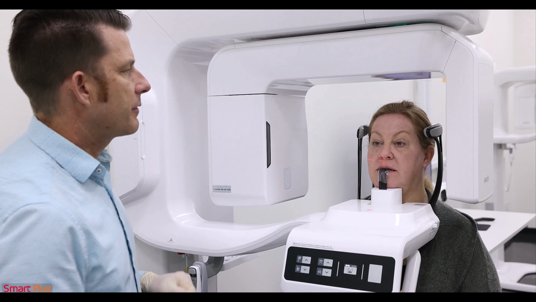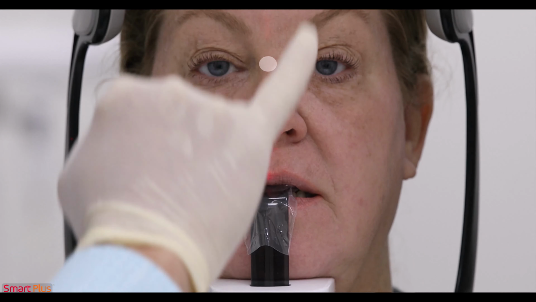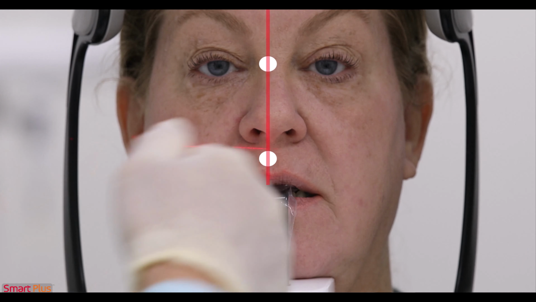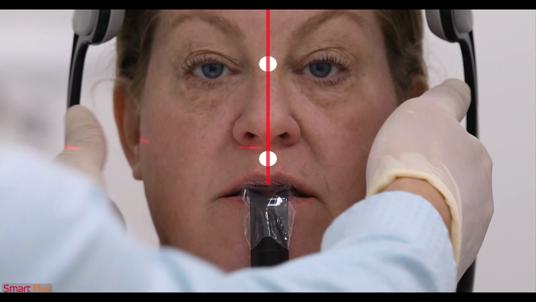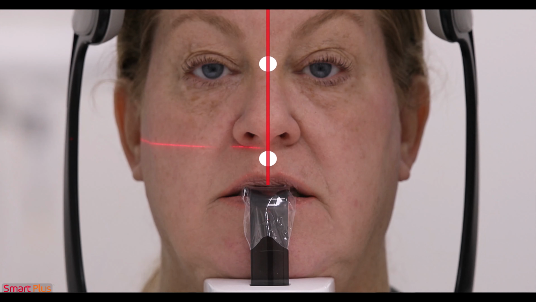There are 2 points of reference. I want to make sure it's right between the eyes and right here through the philtrum. So I'm just going to gently move the patient's head, and we can see that now the line is lined up right through the center of the patient's face.